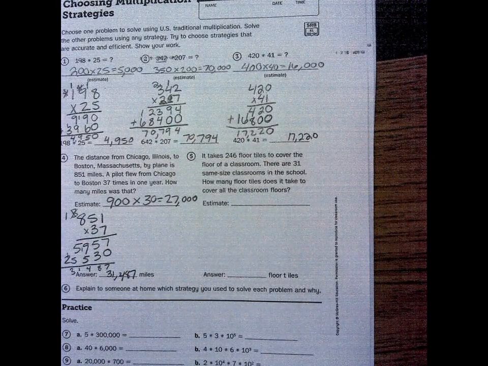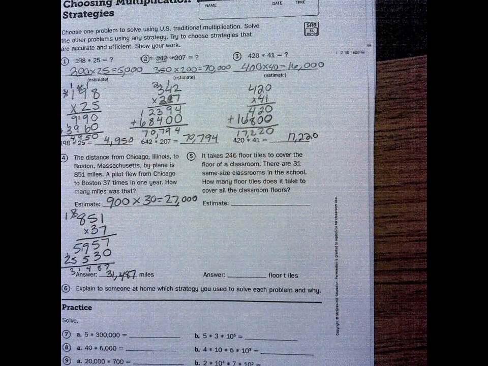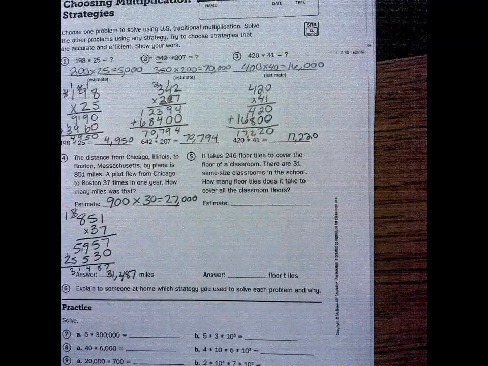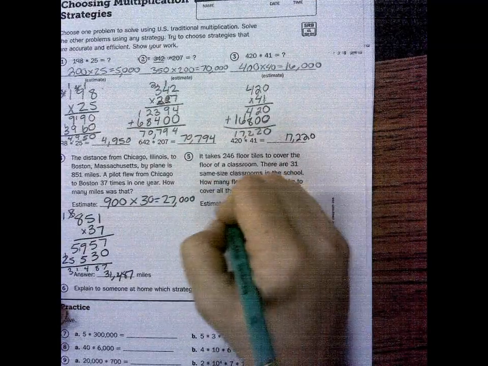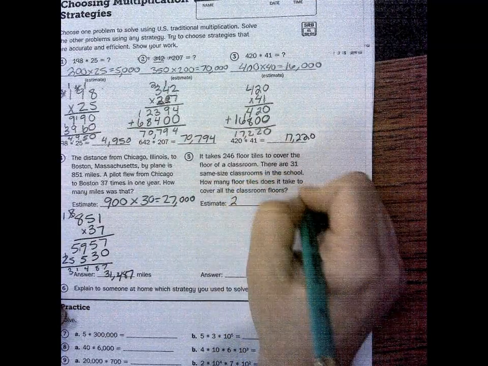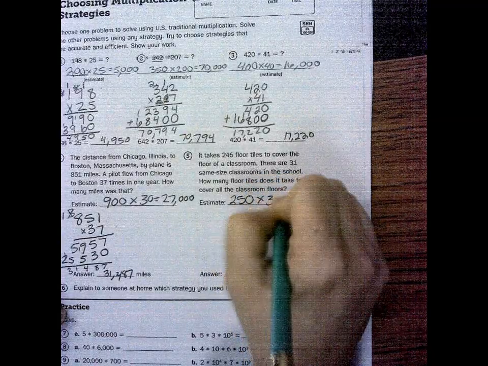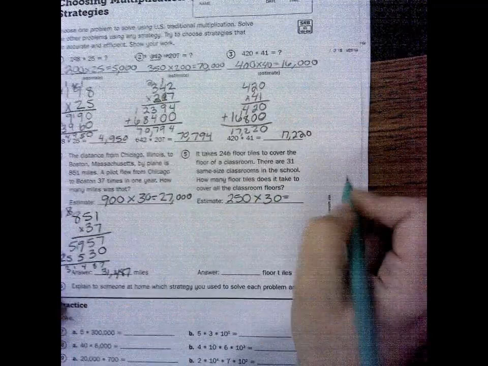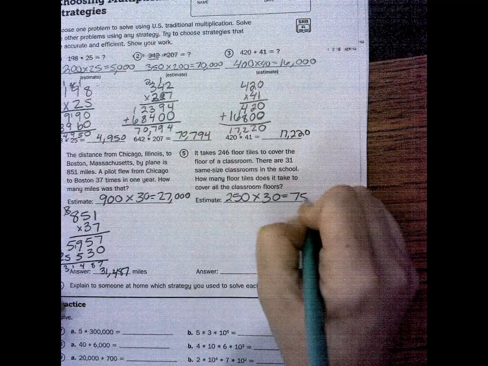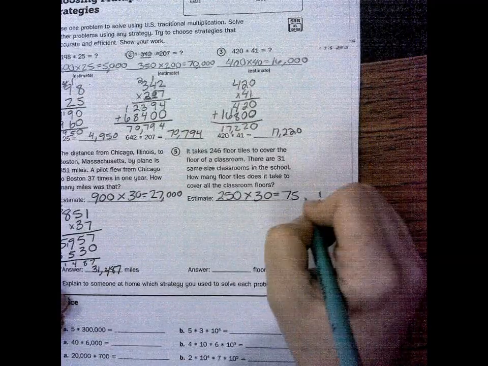It takes 247 floor tiles to cover the floor of a classroom. There are 31 same-size classrooms in a school. How many floor tiles does it take to cover all the classrooms? So 247 multiplied by 31. I'm going to go with 250 times 30. I know 3 times 25 is 75, and add all these zeros.